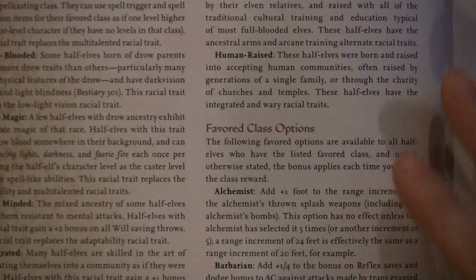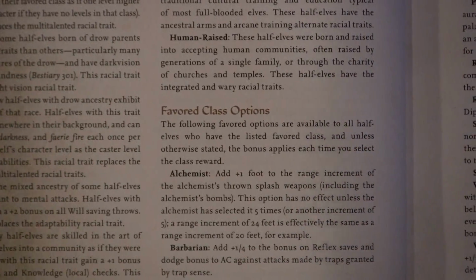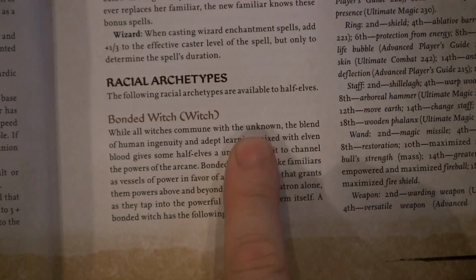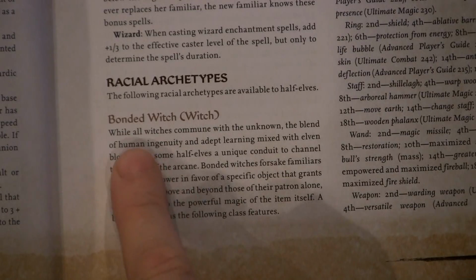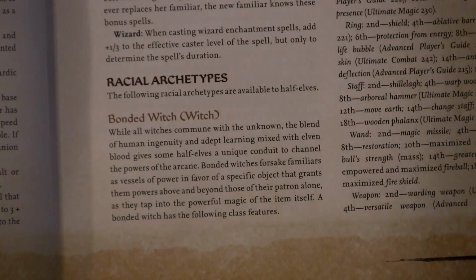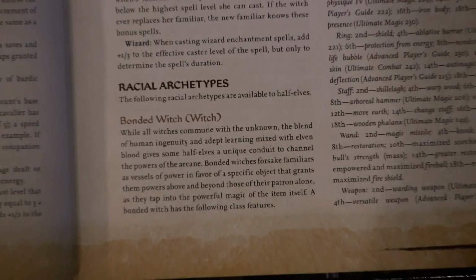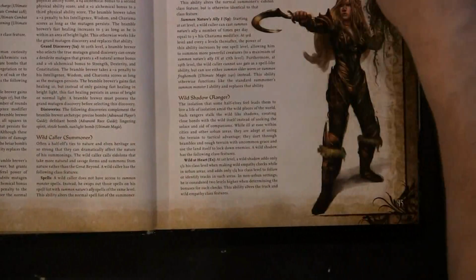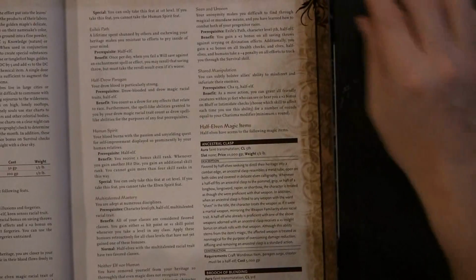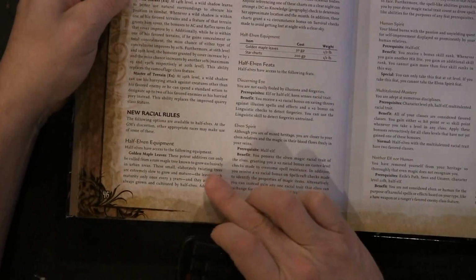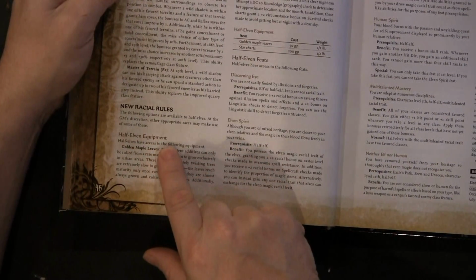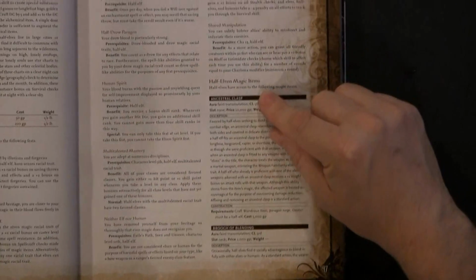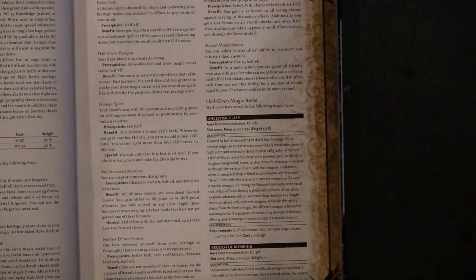And then we have a section on favored class options, and then we have a section on racial archetypes, which in this case is a bonded witch, which is a subcategory of the witch. And it tells you what you would need to play that class option. And then one more thing that is unique here is that with new racial rules, they have half-elven equipment. Equipment that is specifically geared for the half-elves as a race. And they also have half-elven magical items.